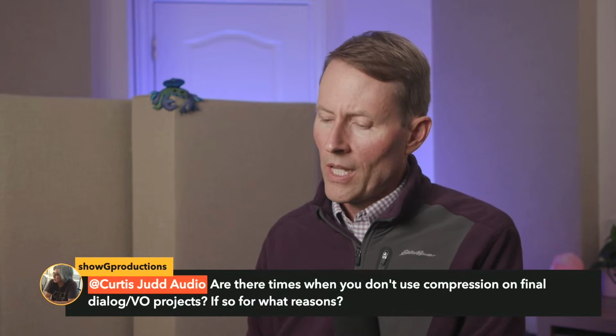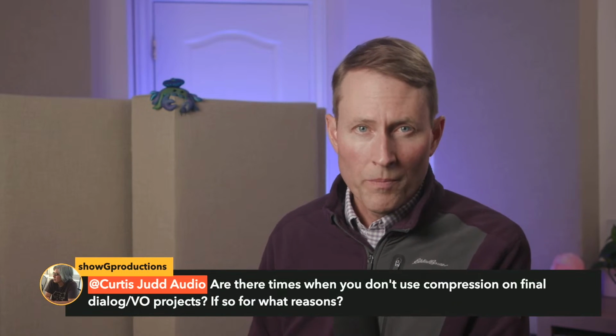I don't do a lot of this, but if you were mixing a film, there might be times when you don't need it. You want to maintain a little more dynamic range, and you have the luxury of being able to play it back, and you know that the audience is going to be listening somewhere where they can hear it better, like a theater, or even at home on TVs.